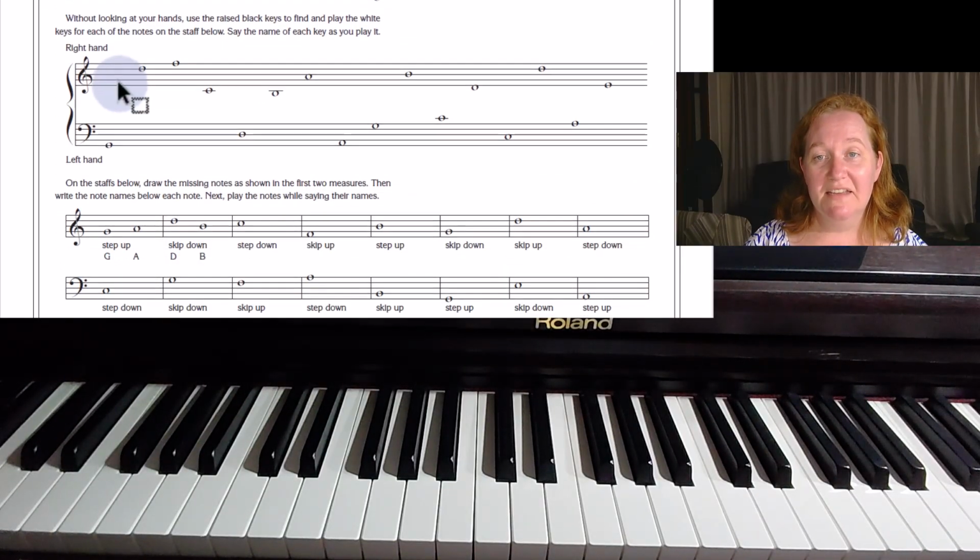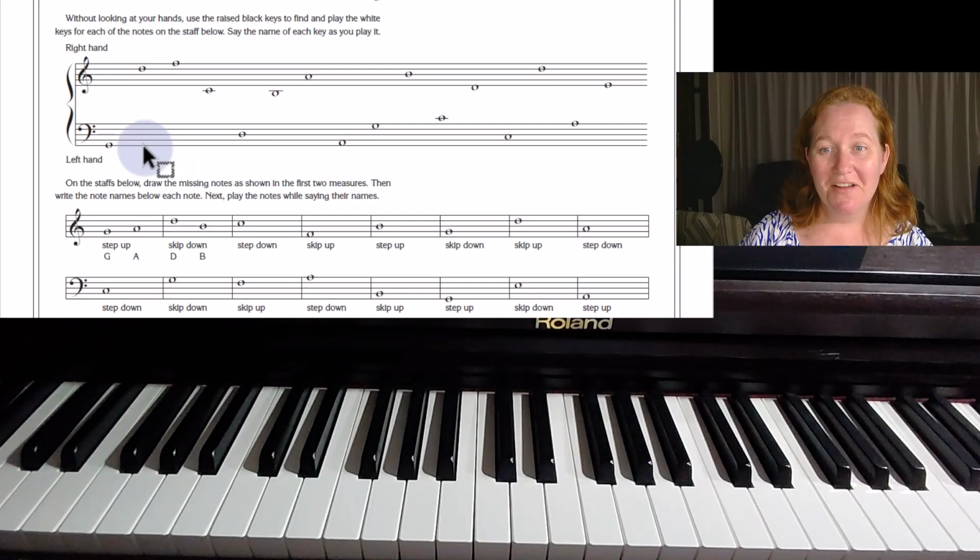So the next exercise says, without looking at your hands, use the raised black keys to find and play the white keys for each of the notes on the staff below. Say the name of each key as you play it. So I want you to, again, pause the video and do this on your own, and then come and do it with me, and we'll see if you got it right. Okay, so now that you've done that on your own, let's look at this first one.